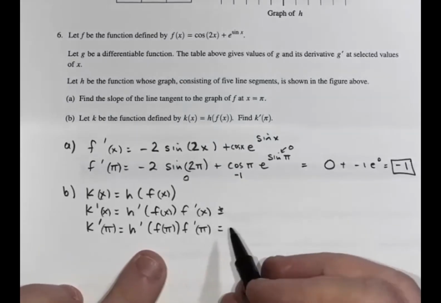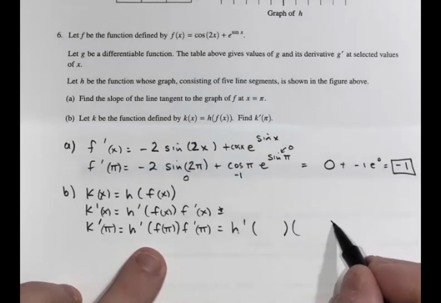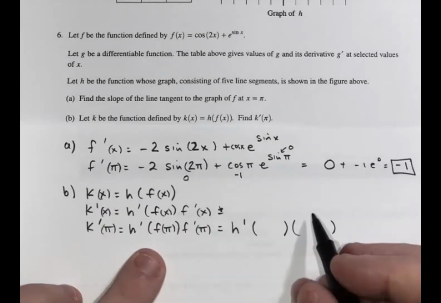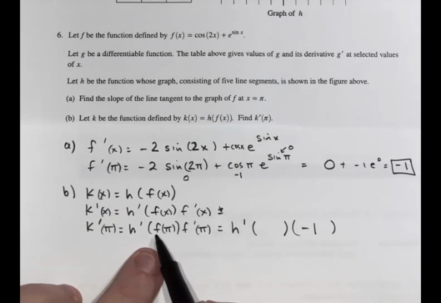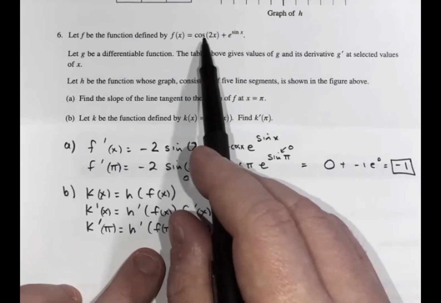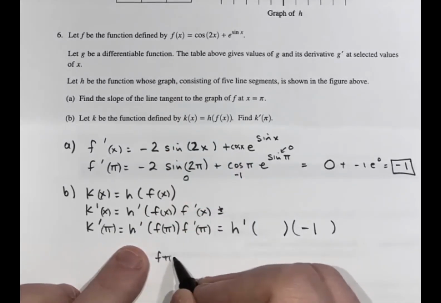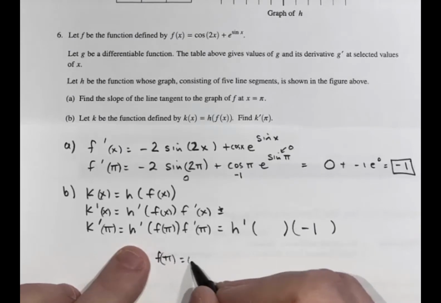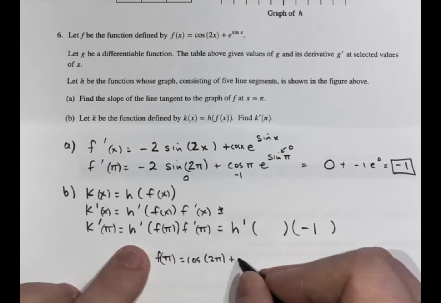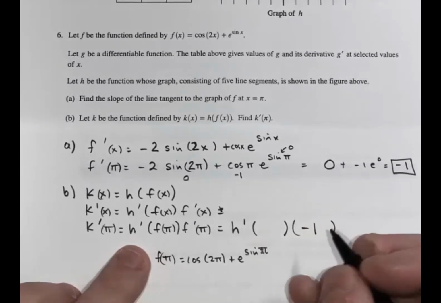So let's go figure out what that is. So h prime of f of pi, I'm going to do this part first. F prime of pi I already did in part A. That's negative 1, so I'm going to insert the negative 1 here. But I do need to go figure out what f of pi is. So in order to find f of pi, I'm going to go back up here and recognize that f of pi is going to be cosine of 2 pi plus e to the sine of pi.